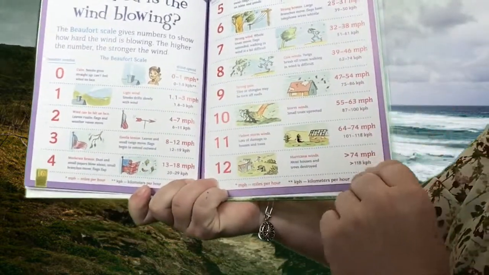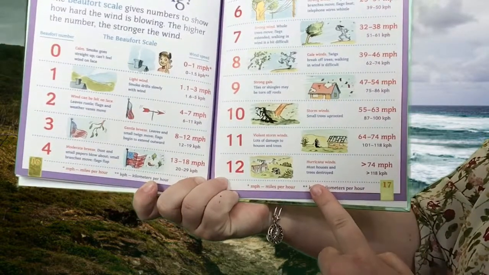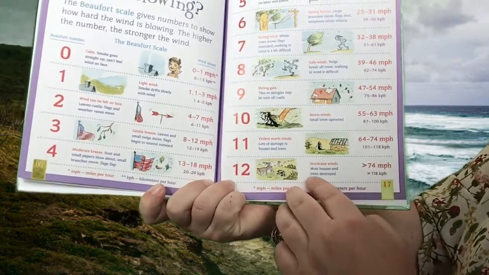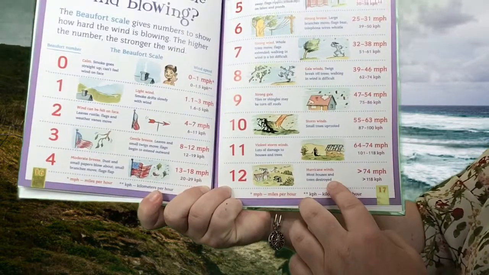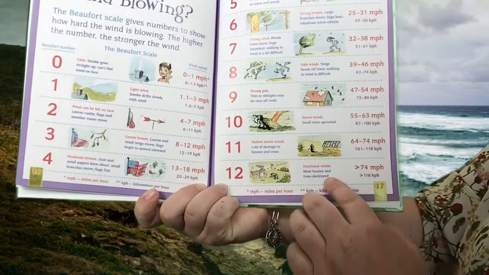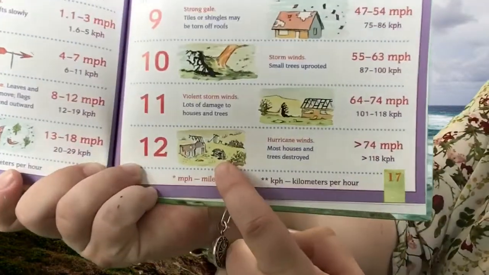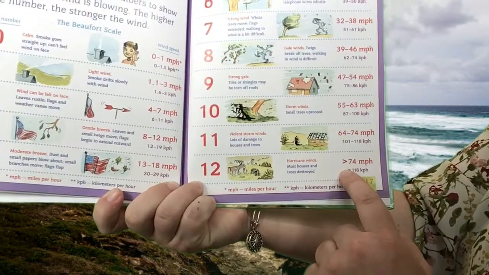But if we go all the way down to 12, woof, that is where we're getting into hurricane winds. 12, hurricane winds. Most houses and trees are destroyed. So that could destroy a home. It could tear a tree out of the ground. And if you look in the picture, it looks like a car has been pushed over too by the wind. That is 74 miles an hour. Wow.